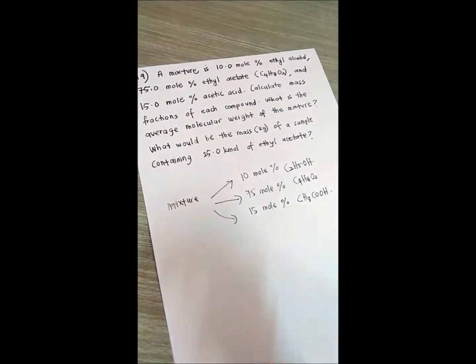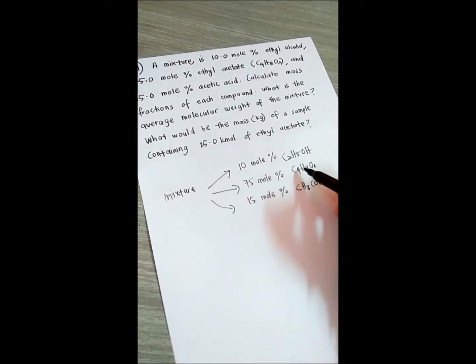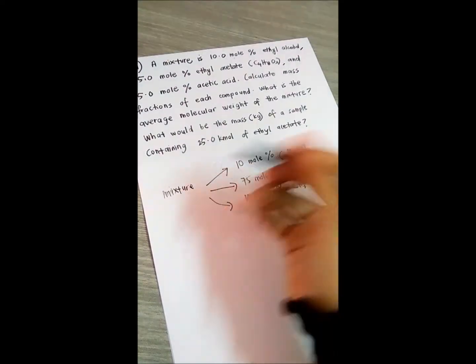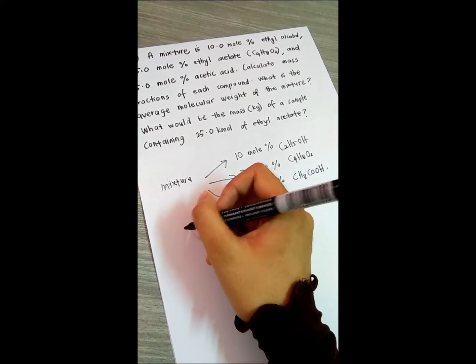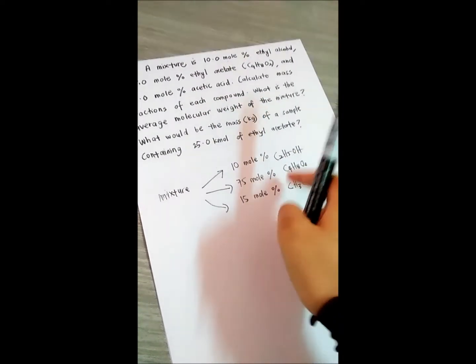Okay, so to calculate the mass fractions, you need to know the mass of each species, and also the total mass of the species in the mixture.